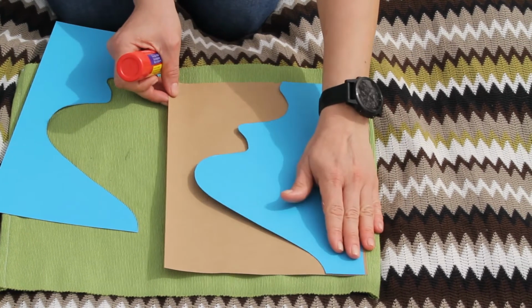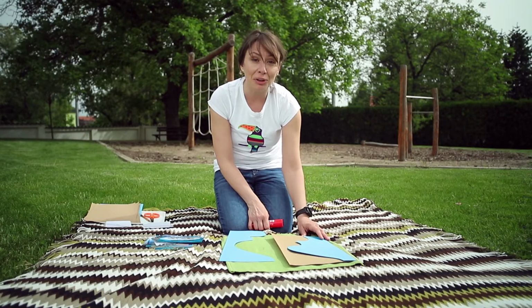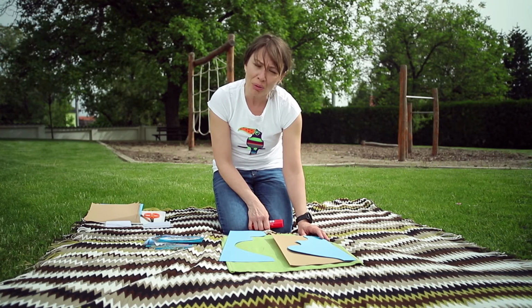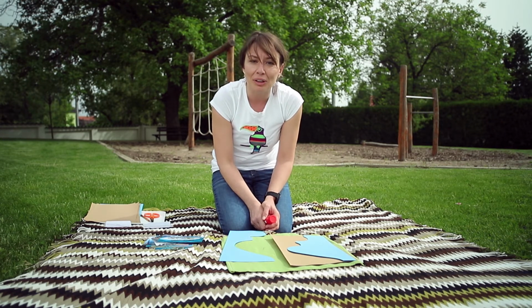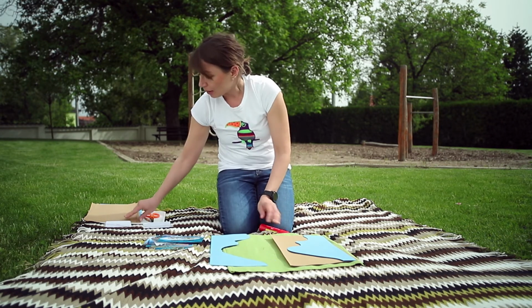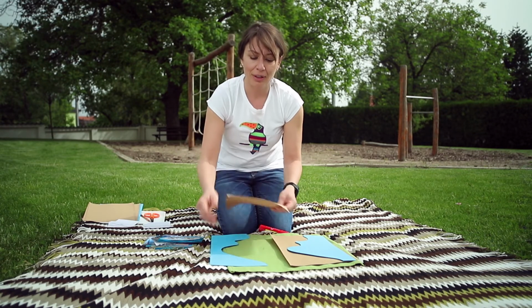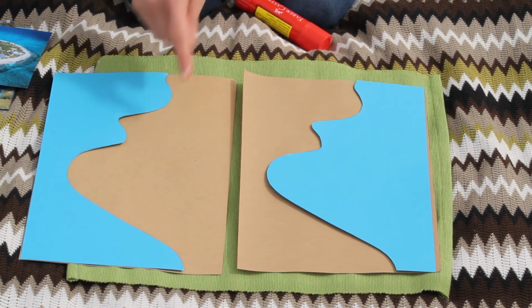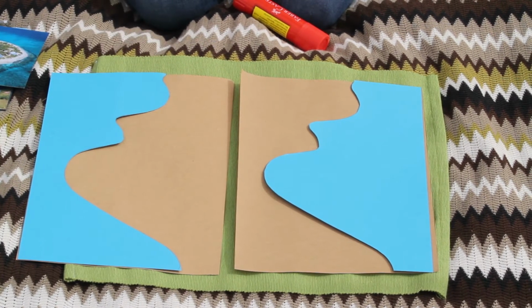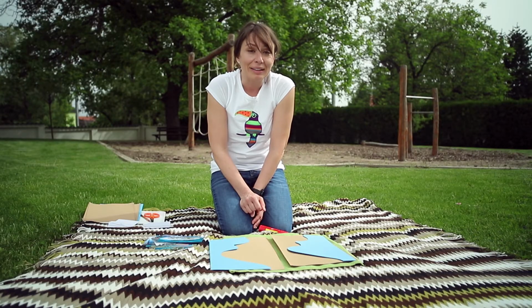And you remember how we call this? Peninsula. No, it's not peninsula. It's a gulf. Yes, water that is almost surrounded by land. But when we glue this part here, what are we going to have? A land almost surrounded by water. And then we have a peninsula.